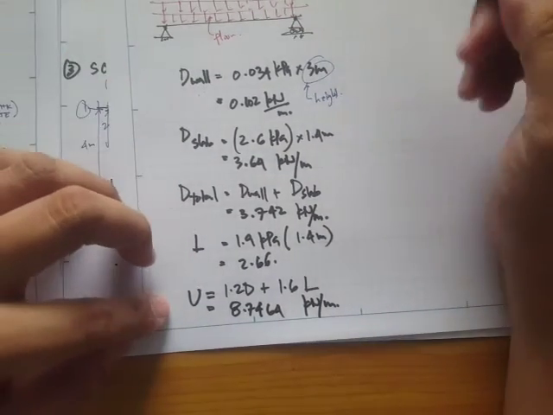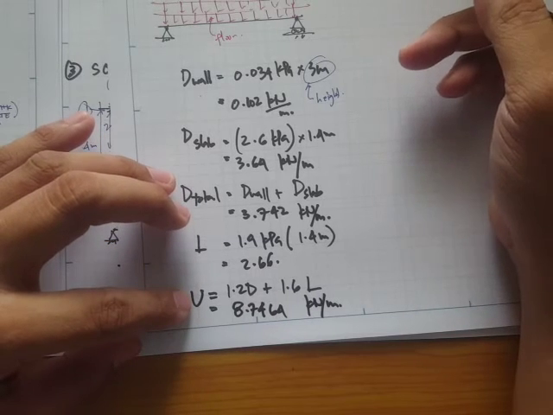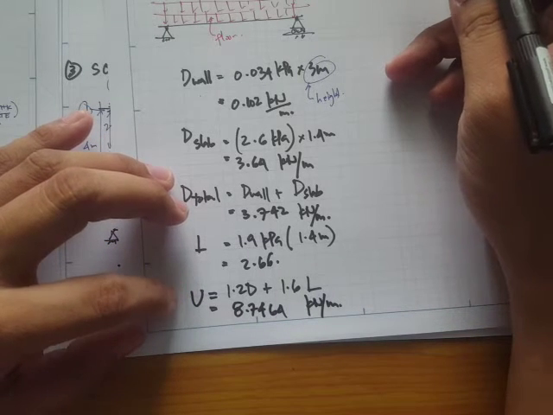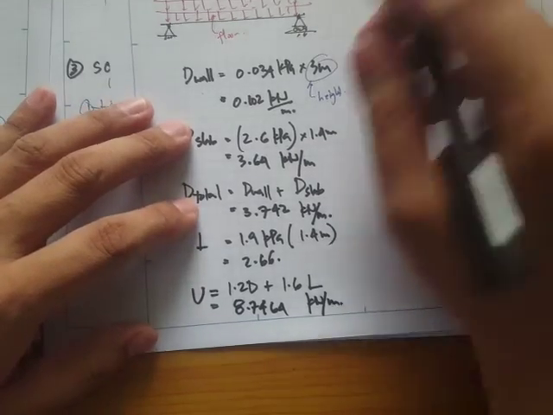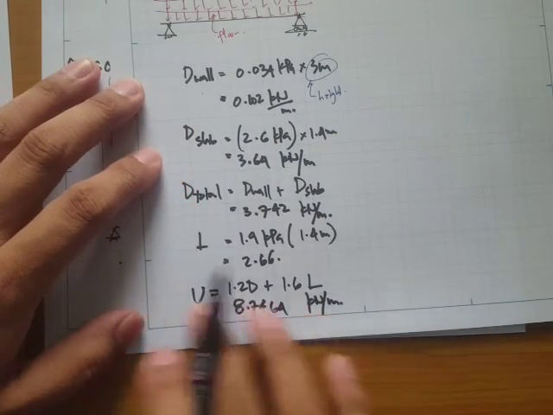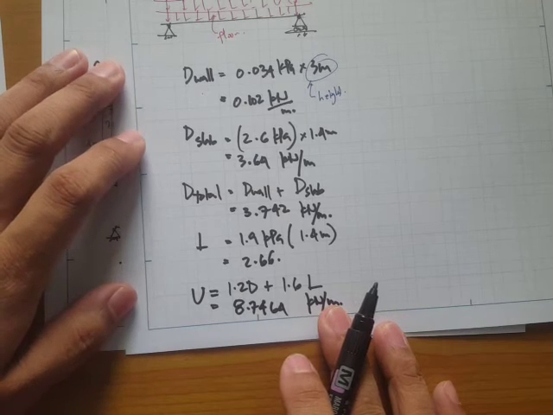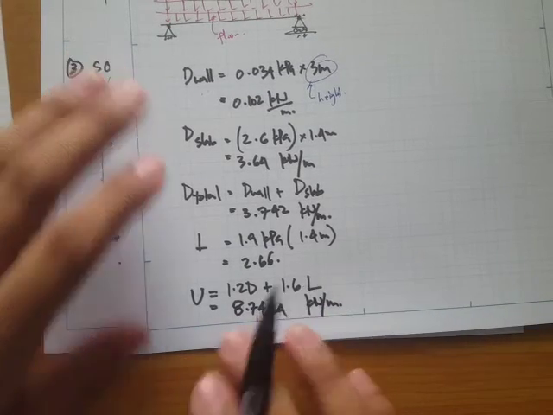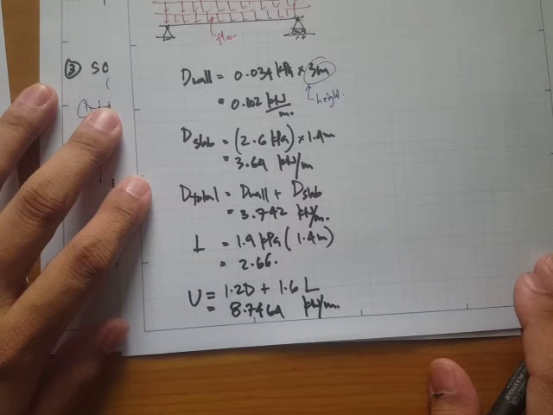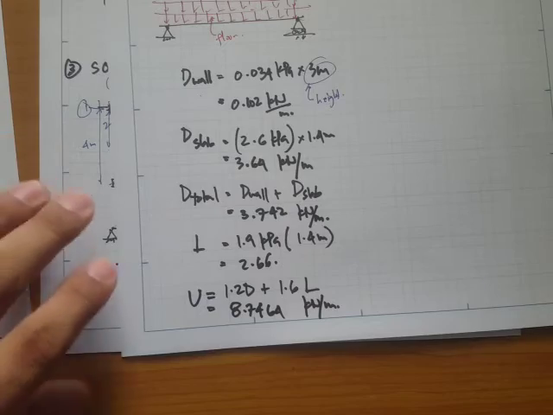Again, you can also check the combination of 1.4 dead. Take note, these are the load combinations that we use more often in this problem, because we only have dead and live loads. But if you have other loadings, then you have to check other load combinations.